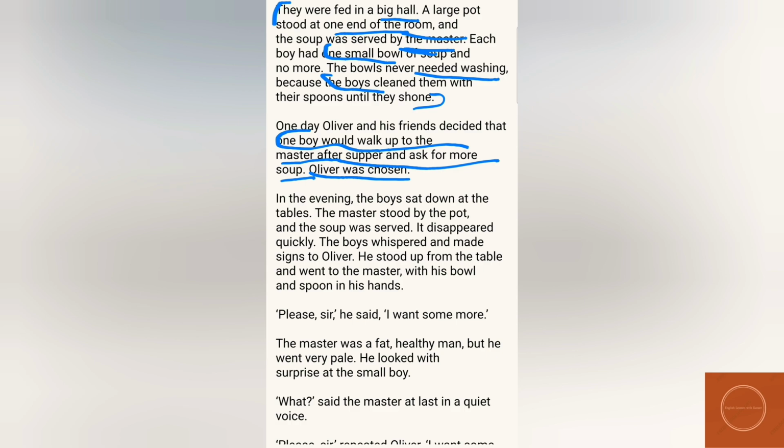The master stood by the pot and the soup was served. It disappeared quickly. Now, as per the plan, when the evening came, when it was the time for their supper, the master, as usual, was standing with the pot at one corner of the big hall and the soup was being served. And it disappeared quickly, means everybody was so hungry that they were quickly eating it all up.